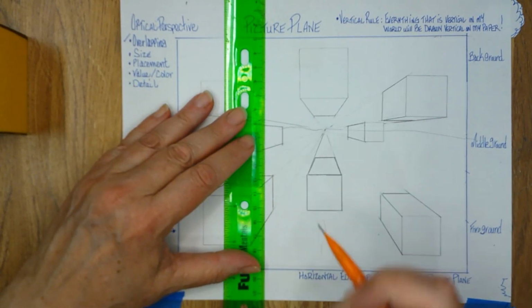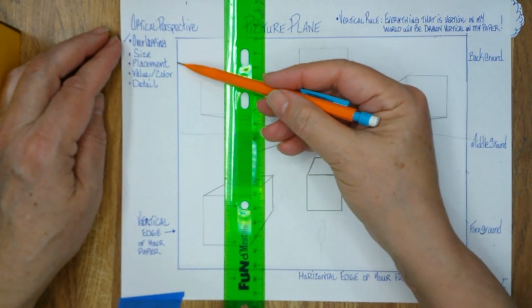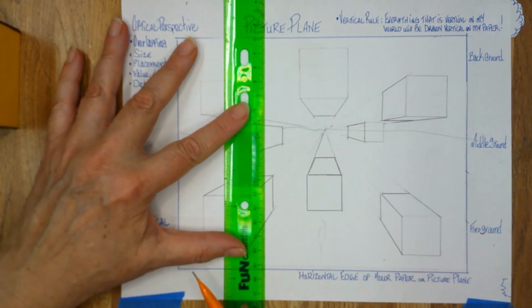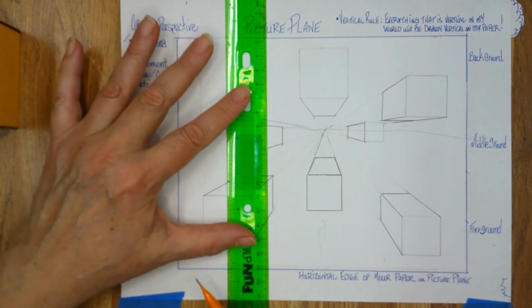Find the vertical on this box. Make sure your ruler is parallel to the vertical edge. Sometimes when you get like really far back, you'll start to do a diagonal, so watch yourself.